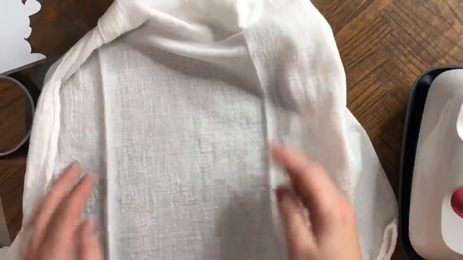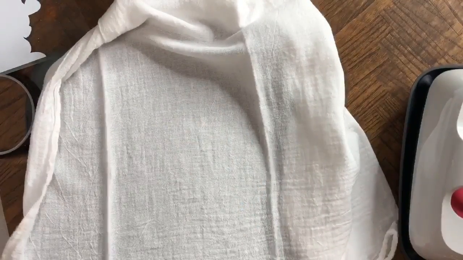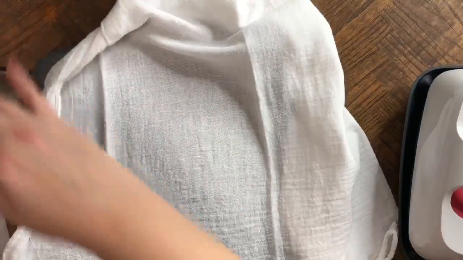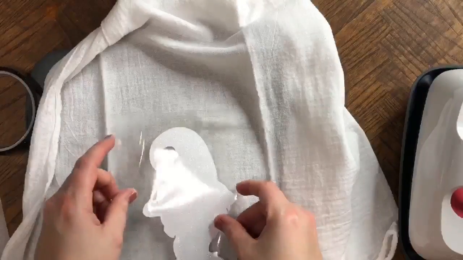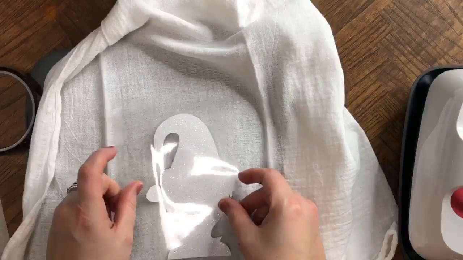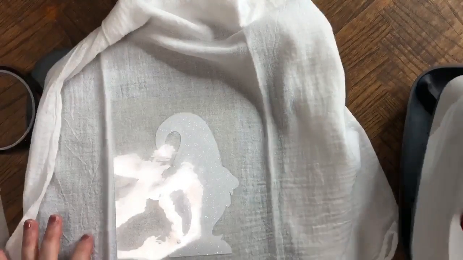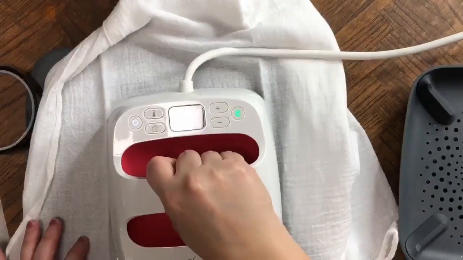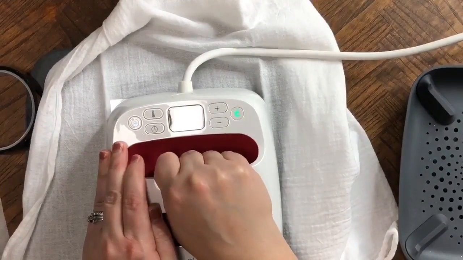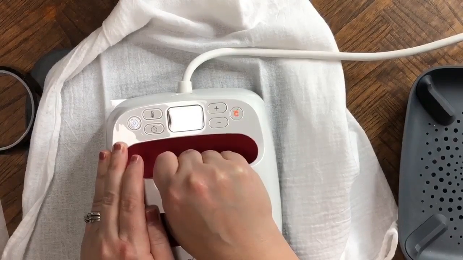Now if you had a bigger iron, you'd want to move further away, but I have a smaller one, so it's fine. So the first thing that we want to get down is our HTV, and remember, we're just going to tack it down. So I'm going to probably put my little guy somewhere right about here. And remember, we're just tacking it down. I have it on 400, but I'm just going to do it for just a few seconds. So I don't even need to hit my timer. Just holding it for just a few seconds.